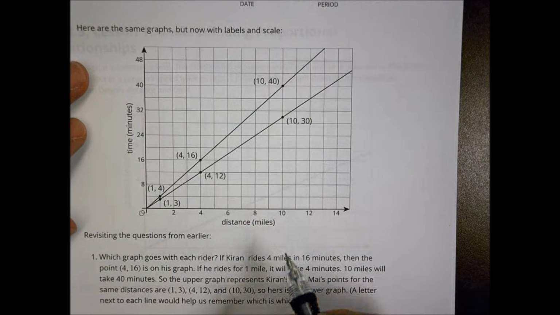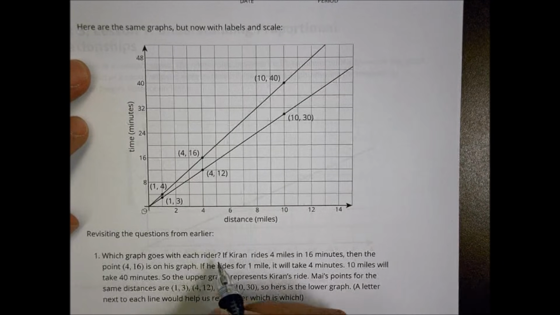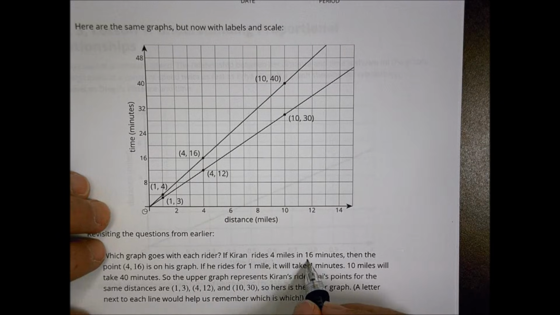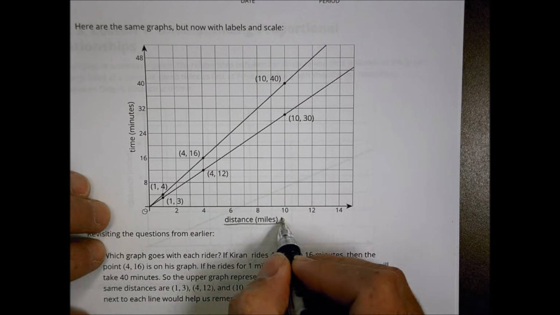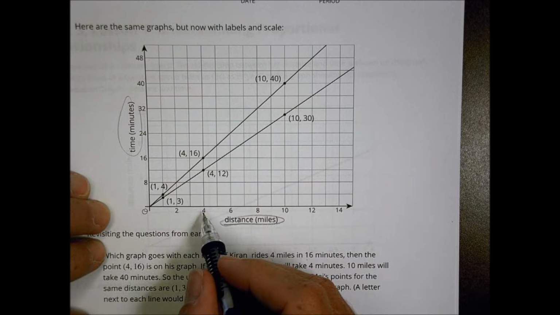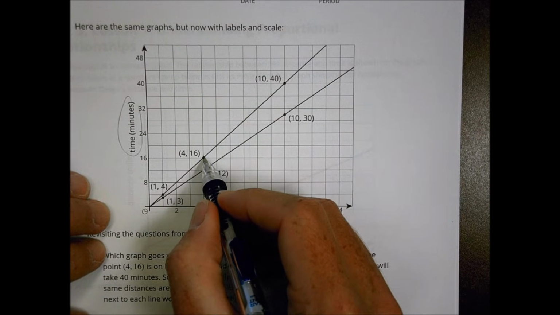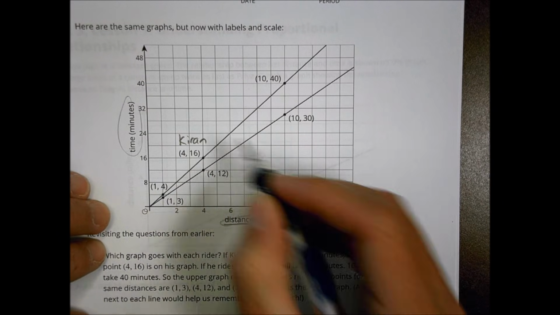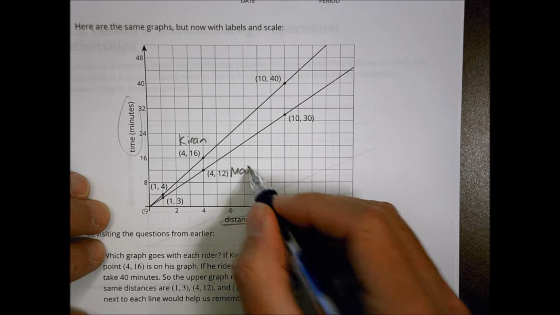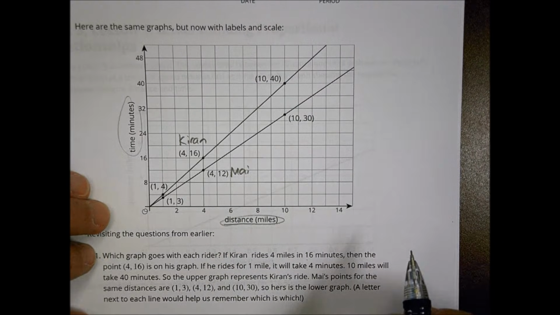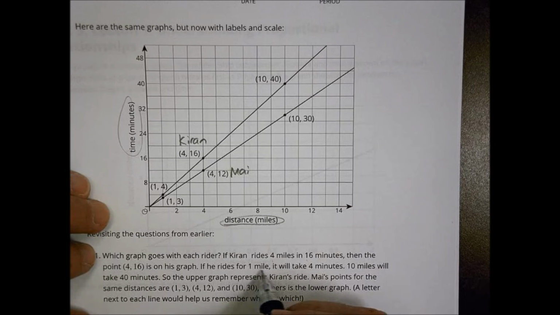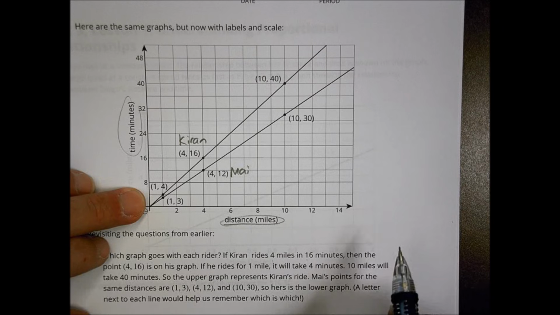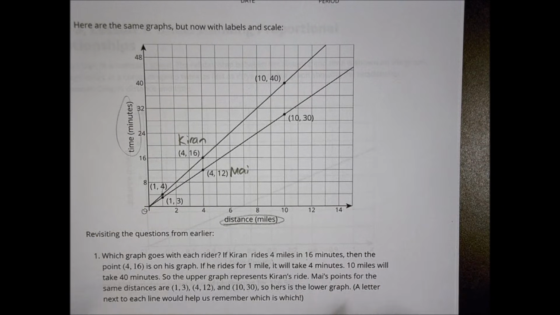We can take a look and say, well, which one goes with each rider? Well, if Kieran rides 4 miles in 16 minutes, and I have it labeled distance, right, and minutes, and I go to 4 and I find 16, now I can notice, oh, that must be the graph that goes with Kieran, which means this is the one that goes with May, right there. Okay, so he's riding 1 mile, it takes 4 minutes. We have our rates here, 1 mile every 4 minutes. Those things are there, and with that I can start to answer some questions.